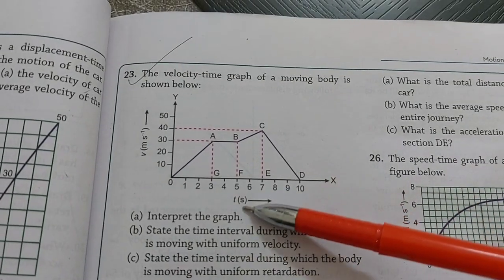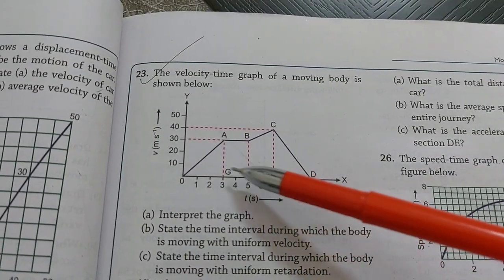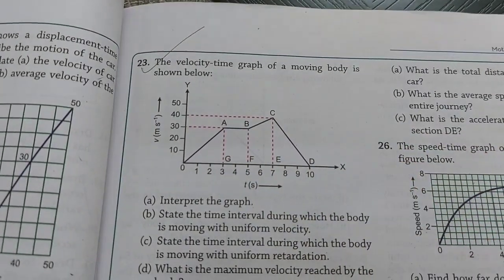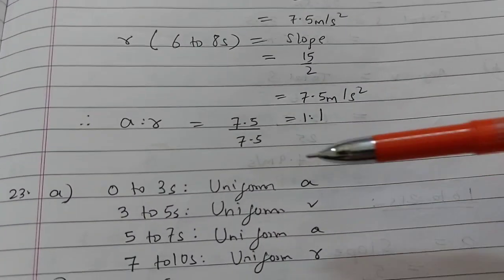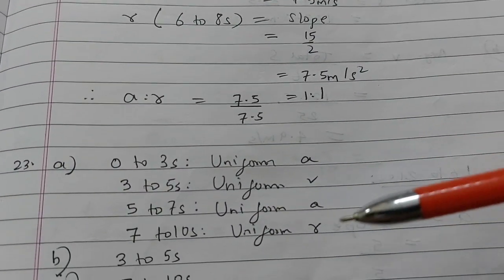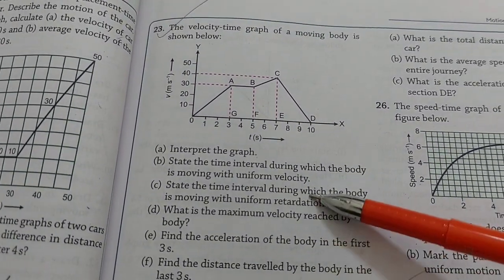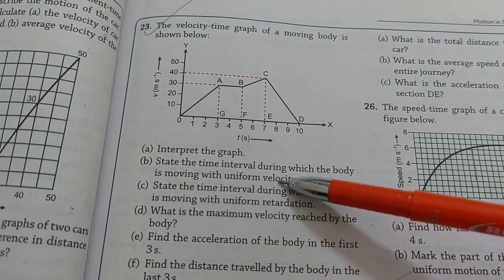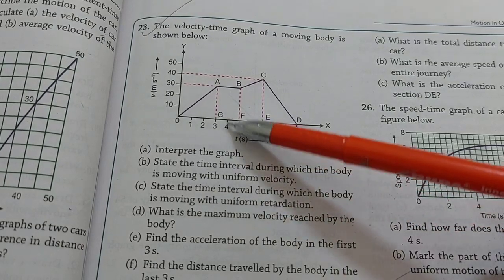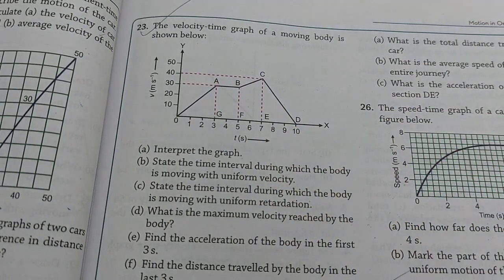Now, the first question is to interpret the graph. As I said, you have to explain each and every part, what is happening. Uniform acceleration, uniform velocity, uniform acceleration, uniform retardation, mention that. Next, they want the time interval during which the body was moving with uniform velocity. Well, that will be 3 to 5 seconds, that is AB. Mention AB out there.